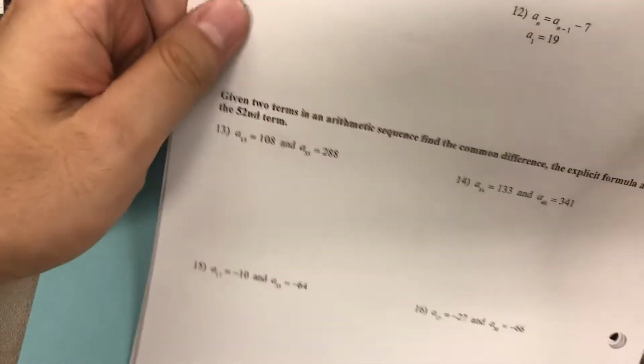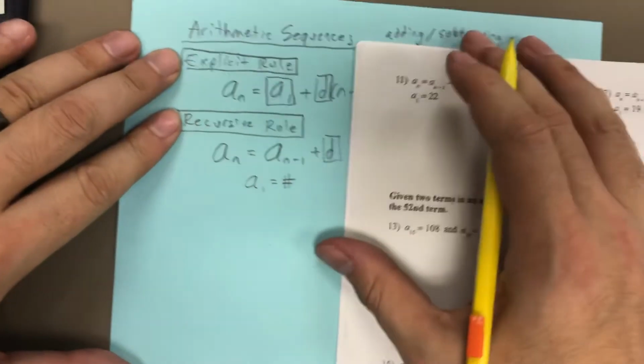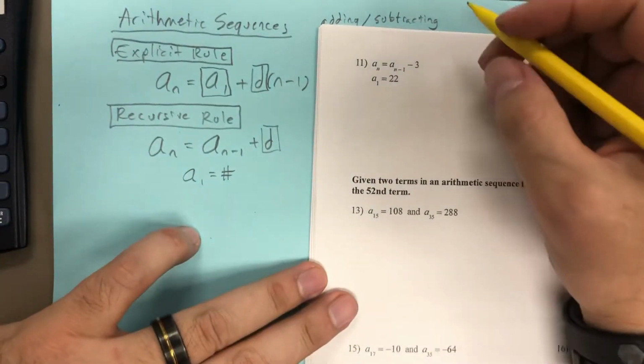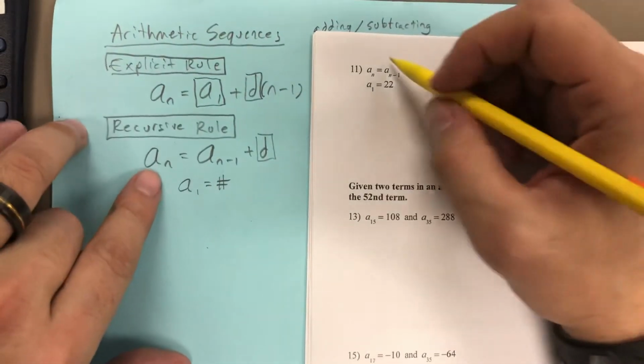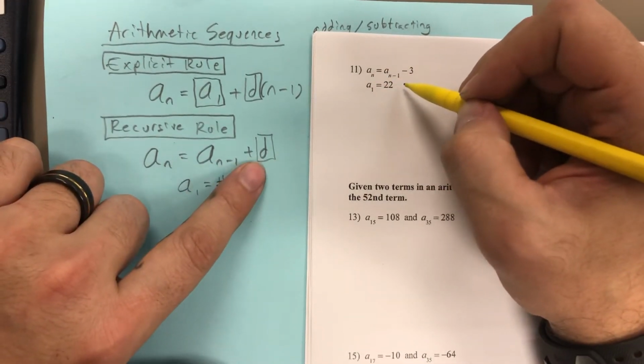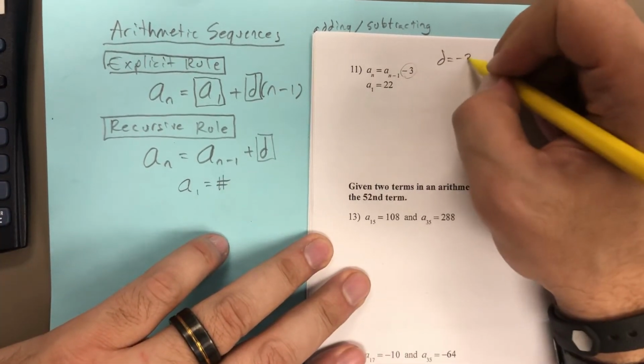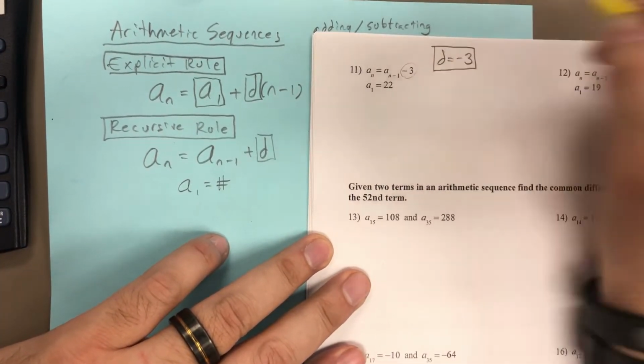All right, let's take a look at the next problem, number 11. And that'll be it for this video. All right, so same stuff. I need to find the common difference, d. I'm given the recursive rule, and it looks like the d value is this number that's adding. So it's going to be -3. So d equals -3. There's my common difference.